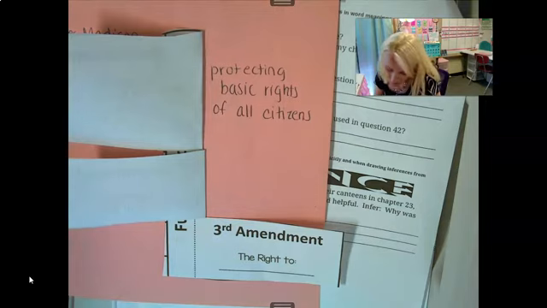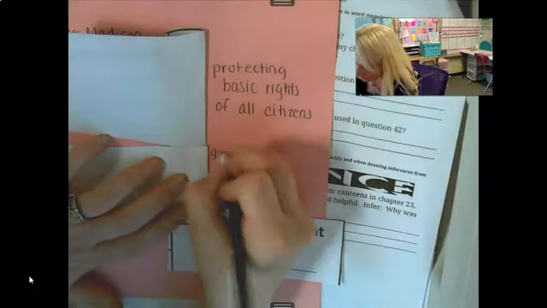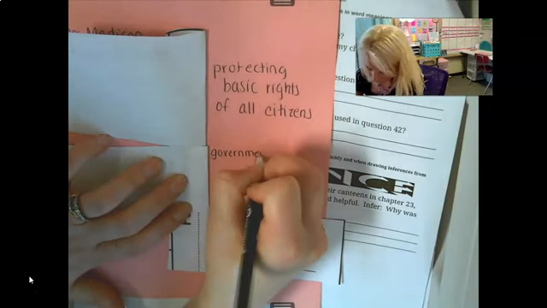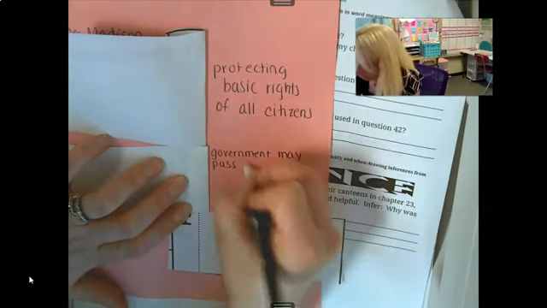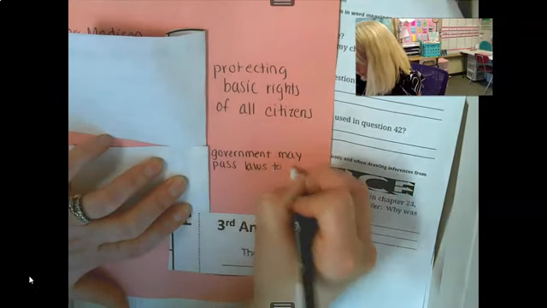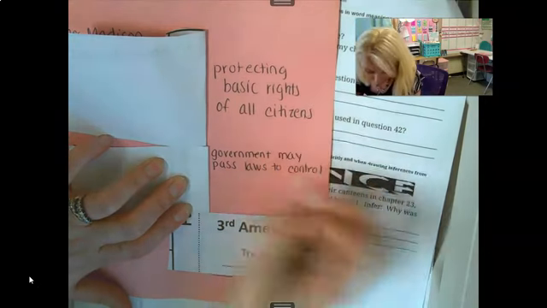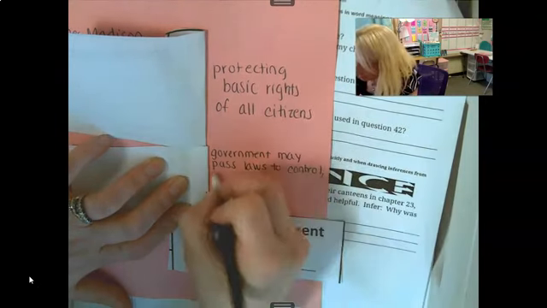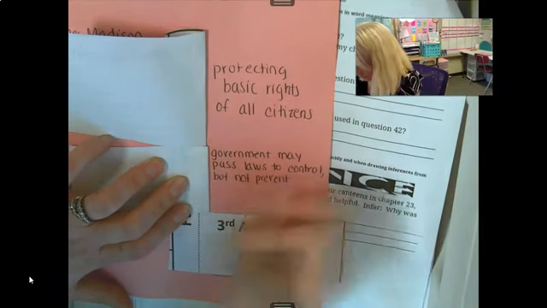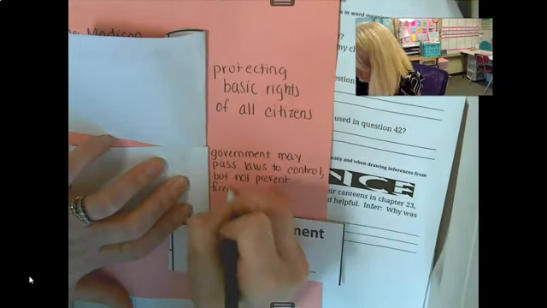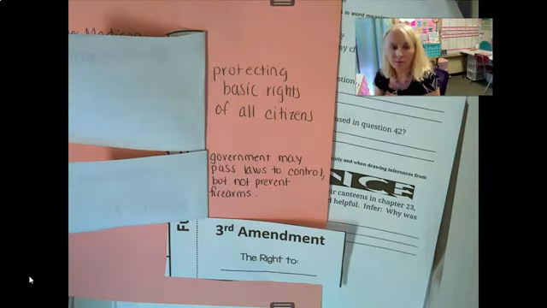2 big things we're going to write under here. This is the government may pass laws to control but not prevent firearms. So you have the right to protect your home, your property, and go hunting with those types of firearms.